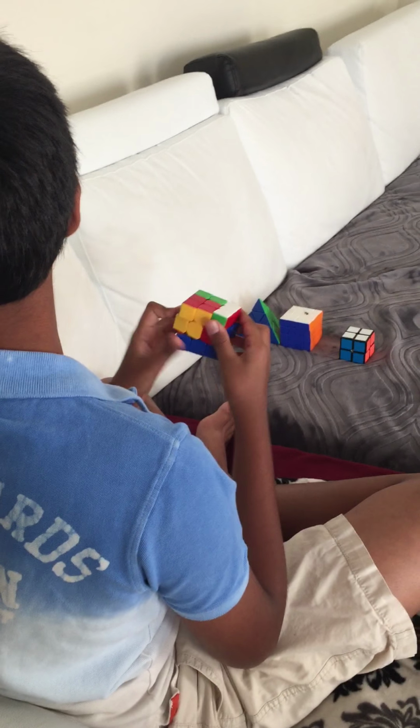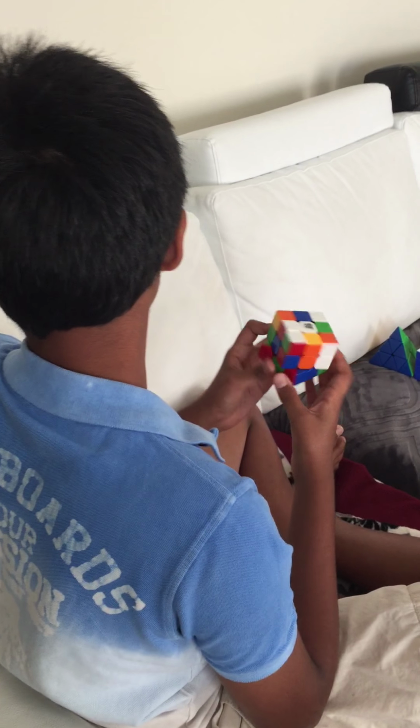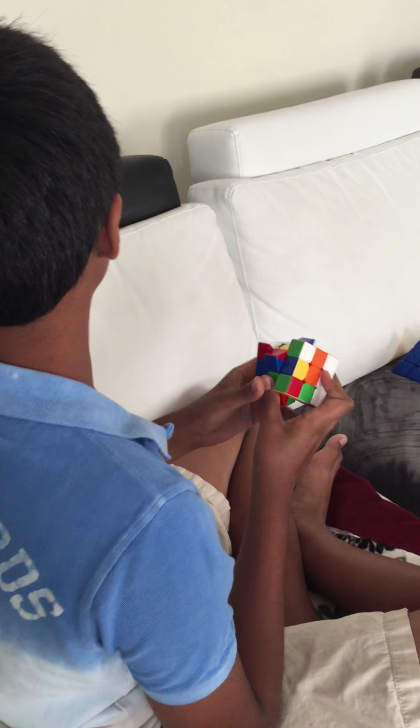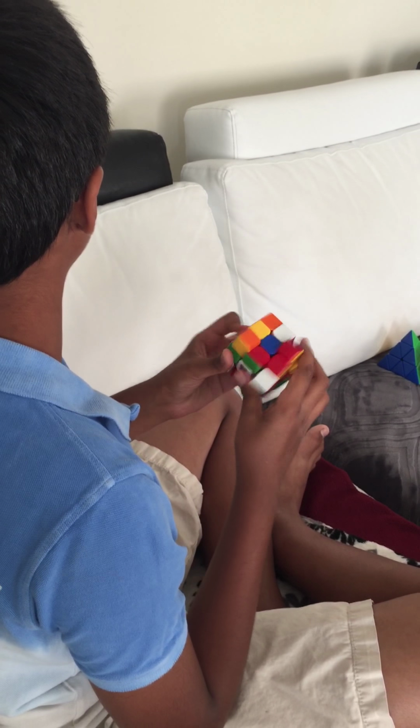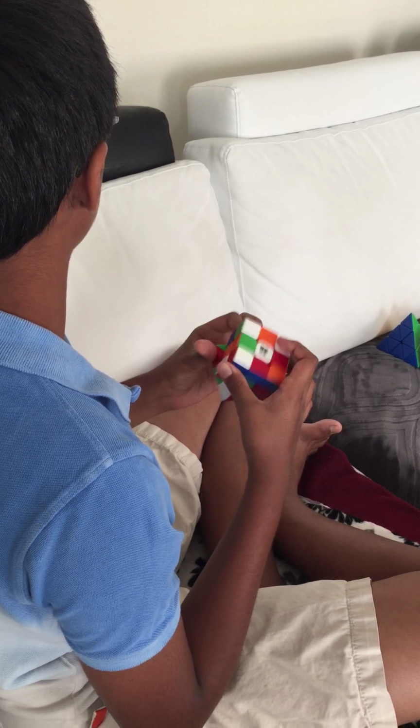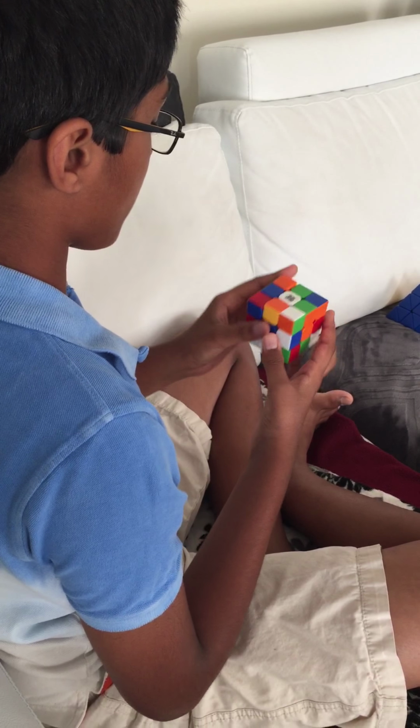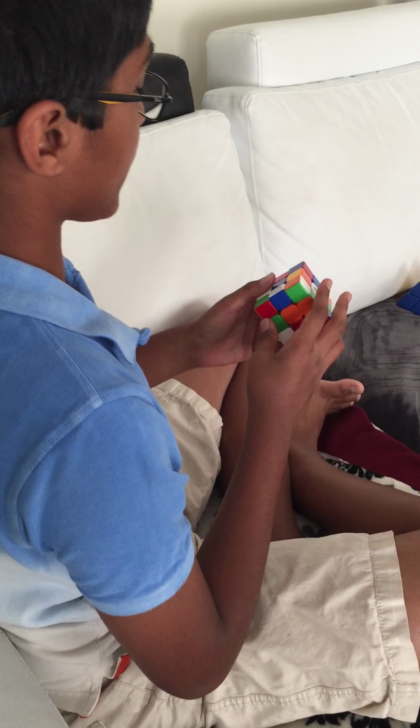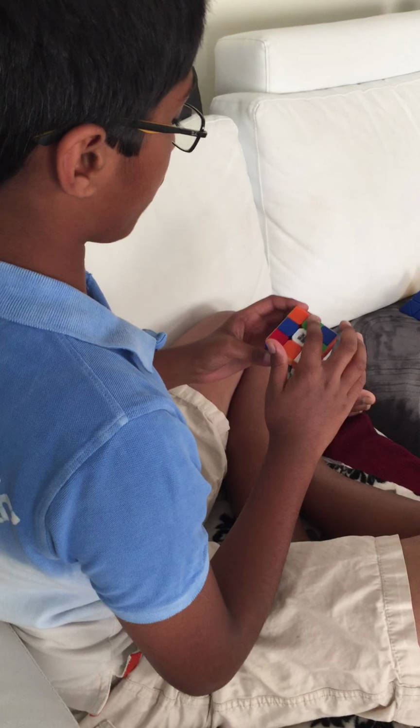So step 1 is to look away and mix up your cube. If you look at it and mix it up, you might remember the places you mixed up and just do the opposite thing. Once you have your cube, you want to solve the white cross.